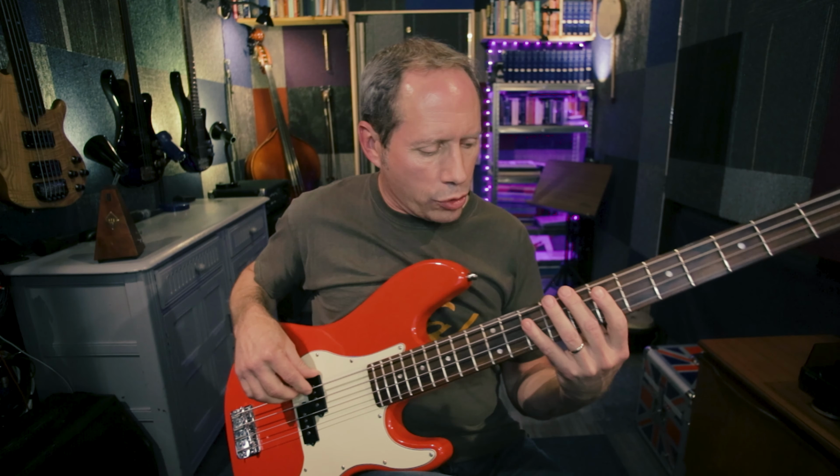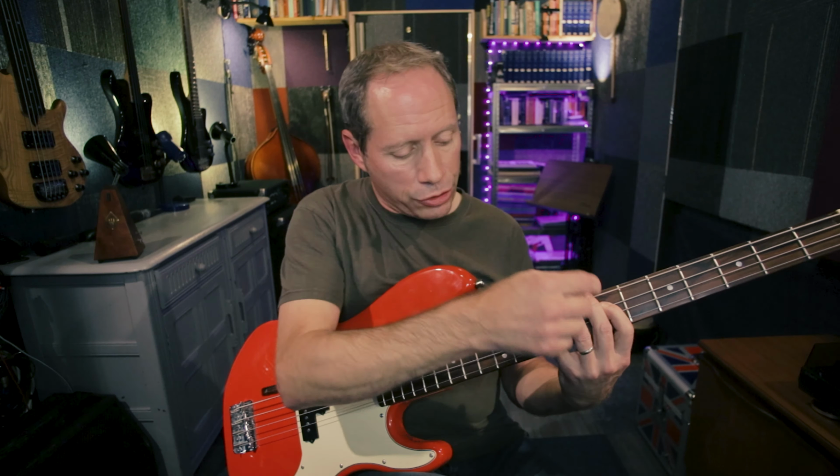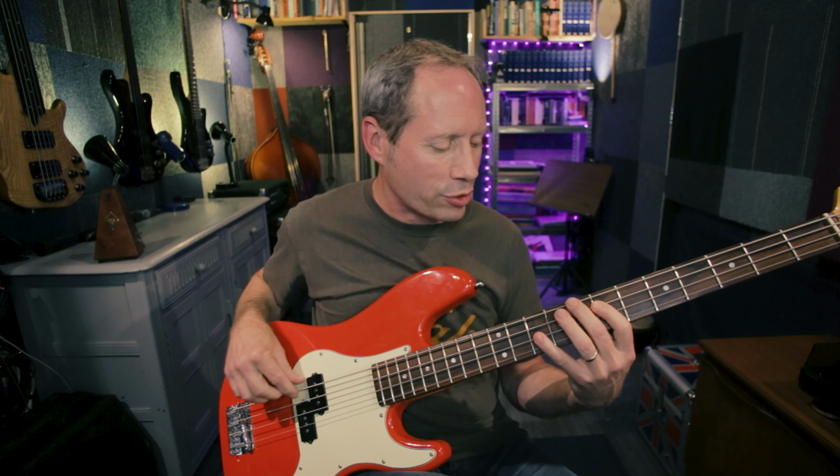Okay, so let's have a quick look at what was going on within that walking bass line. First of all, on chord 1, which is C7, starting on a C. First thing I did was start to go up the scale and then skip up from the third to the fifth. So that's half scale, half arpeggio. So we're already starting to mix and match there.